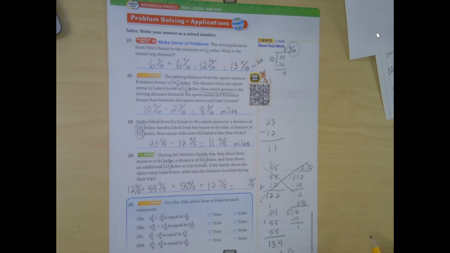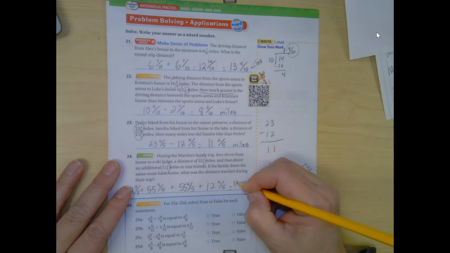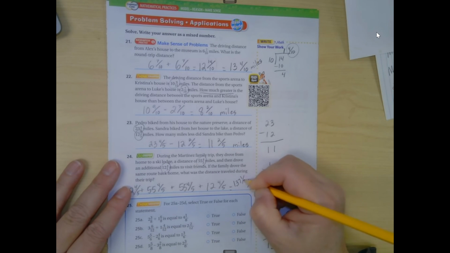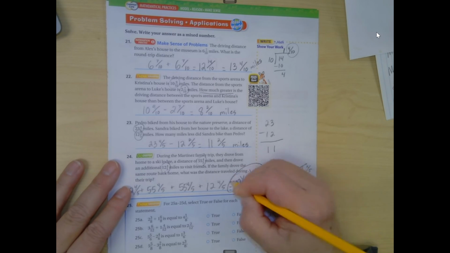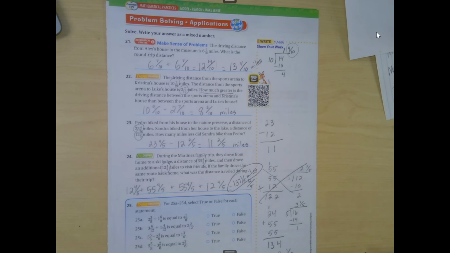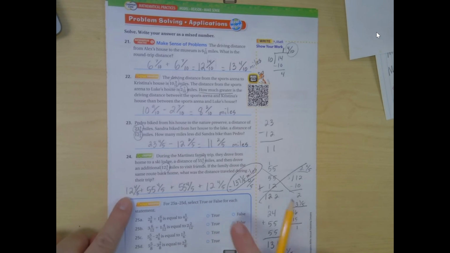And now I got the right answer. Yay! So 137 and 1/5 miles. That's our final answer. I forgot they went to visit the friends, then they had to go back. So we had to have 2 12 and 4/5.